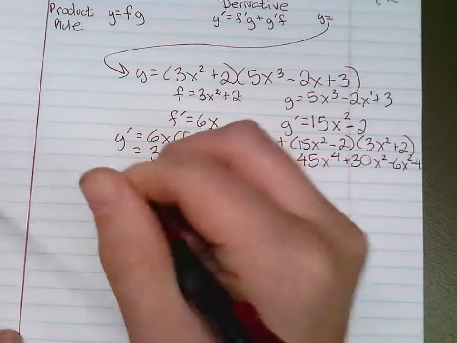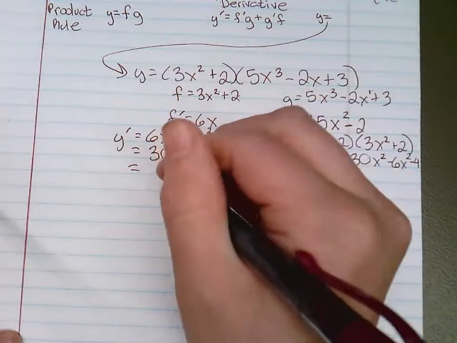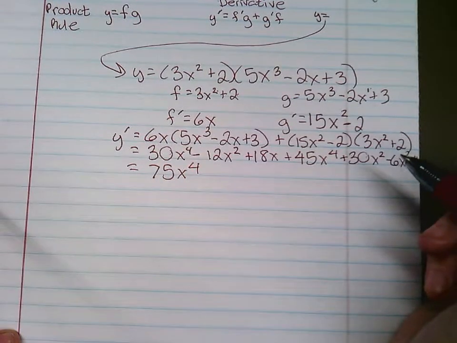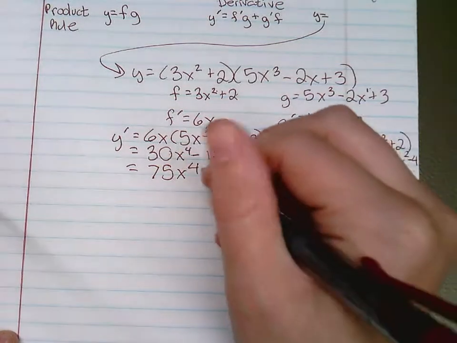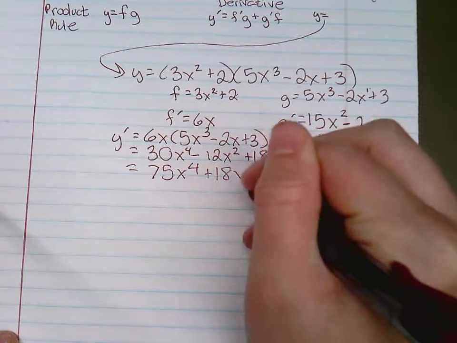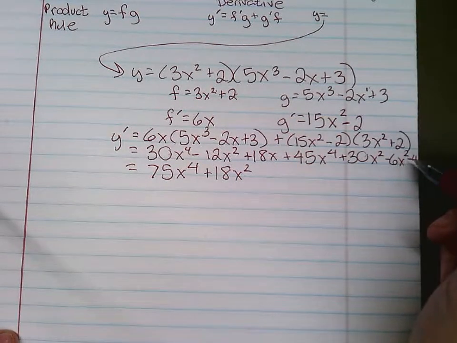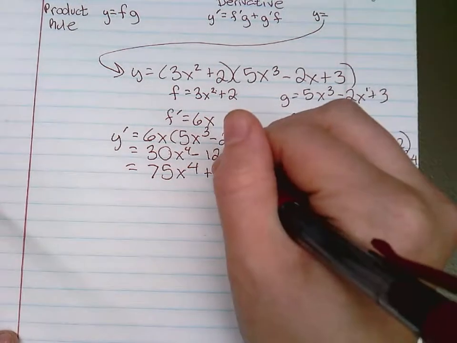Combine like terms. 30 plus 45 is 75. Negative 12x squared plus 30 is 30 minus 12, so that is 18. Then your x's, oh, there's another one right there, minus 6x squared. So 18 minus 6 is 12.